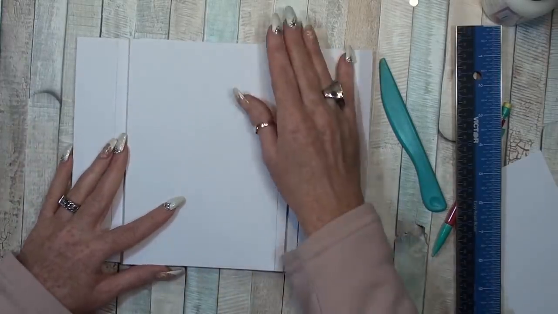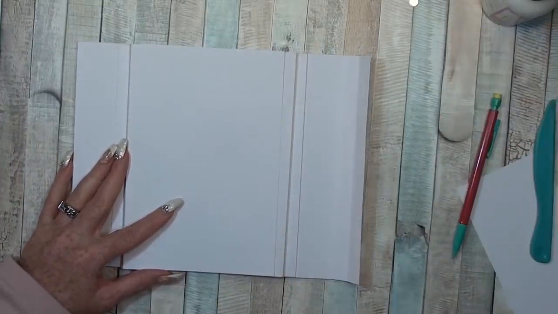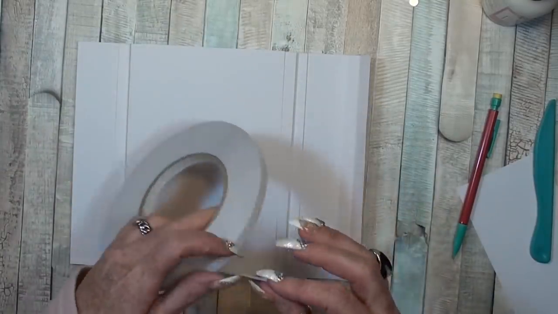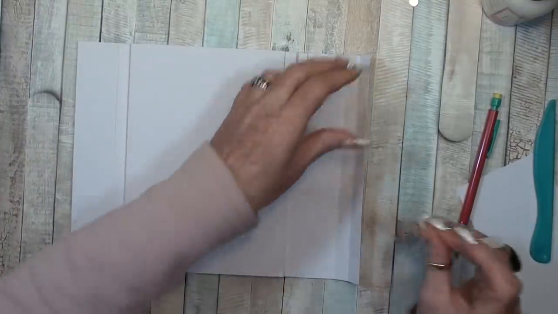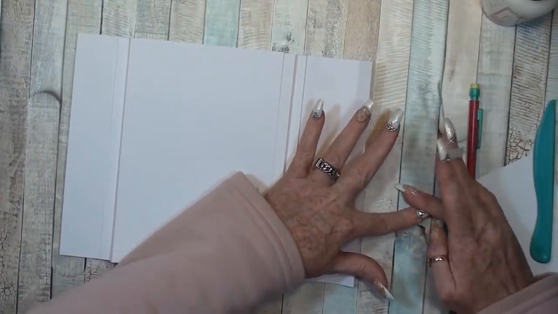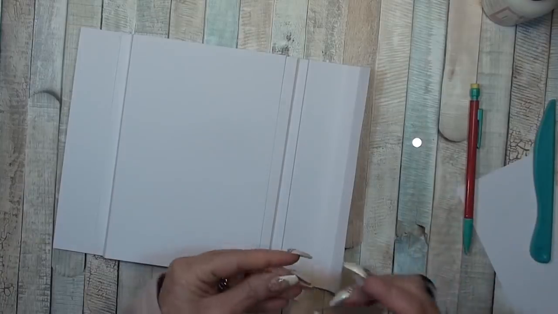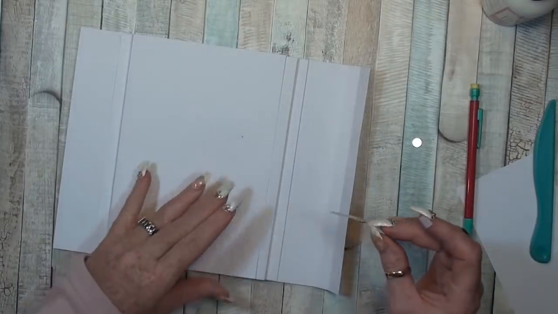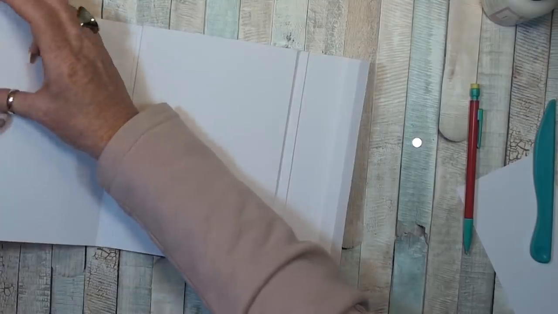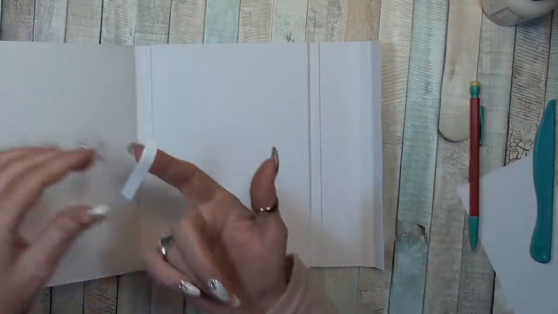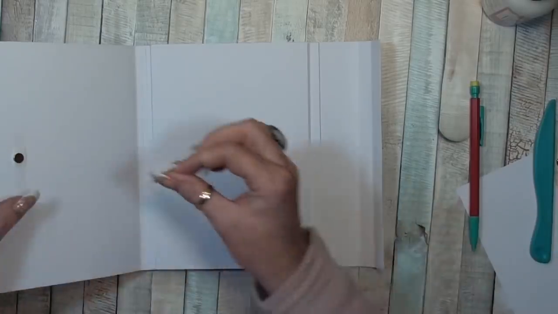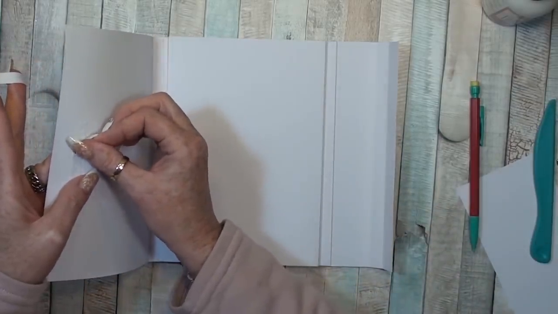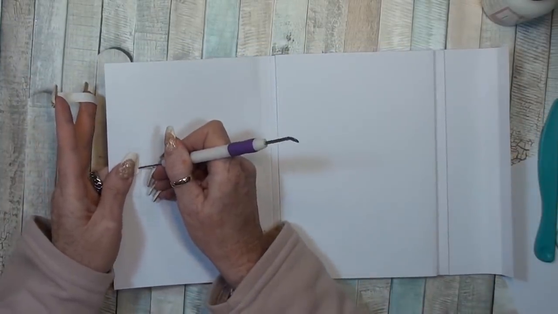Yep. And now I am going to apply my magnets. And now we really just need one. It's just to keep this all in place. Here we are. Peeling it off.